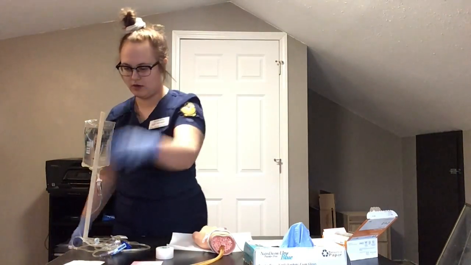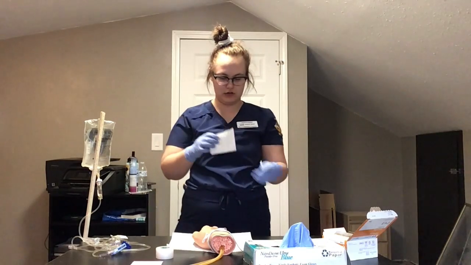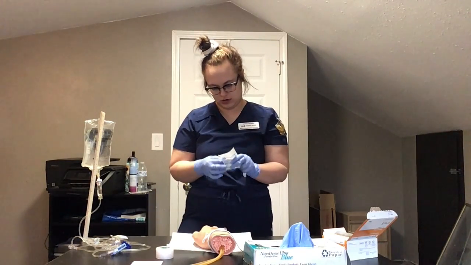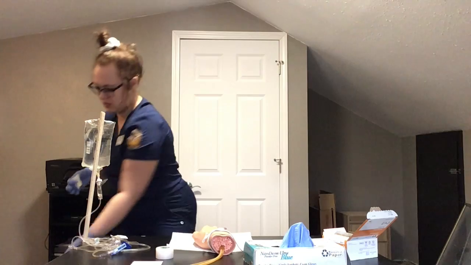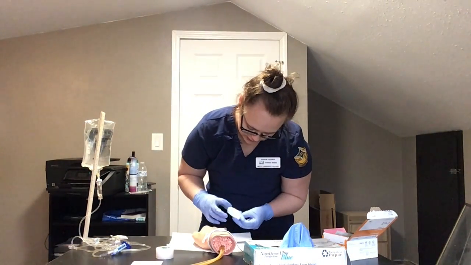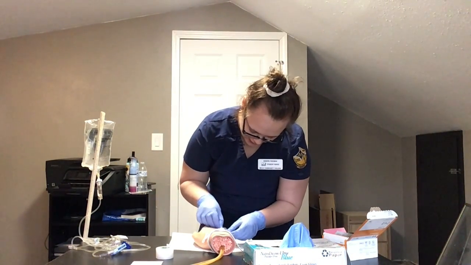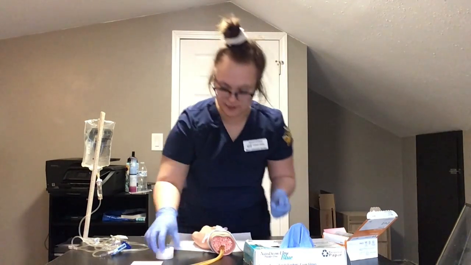Okay. Now I'm gonna get a gauze pad. Gonna place that underneath the IV. Then I'm gonna get some tape.